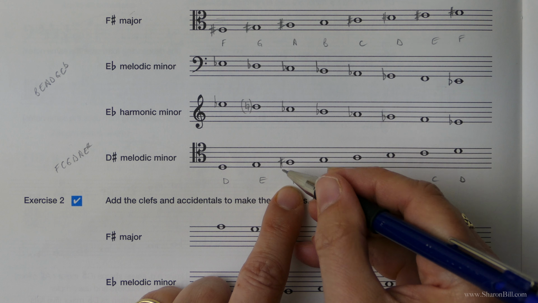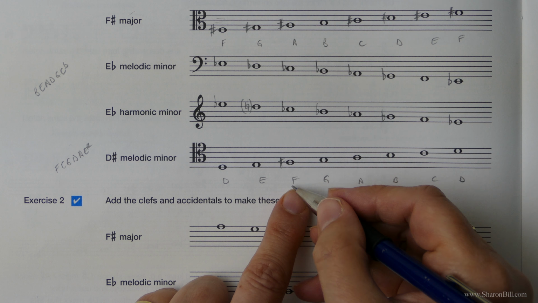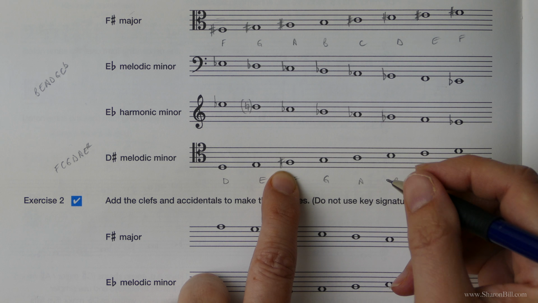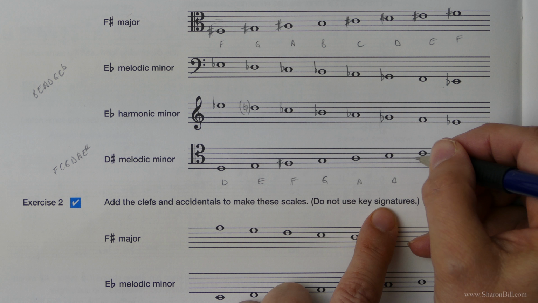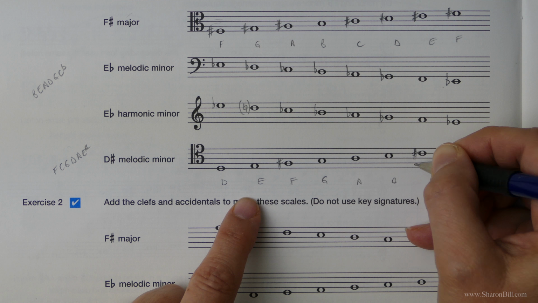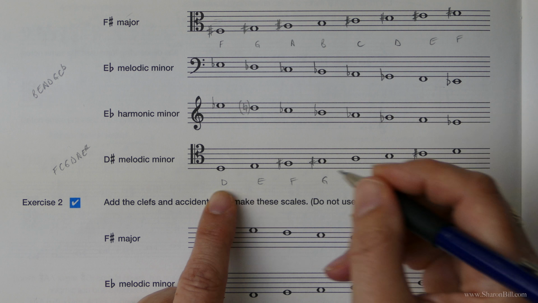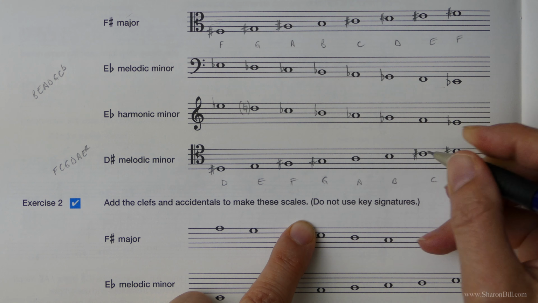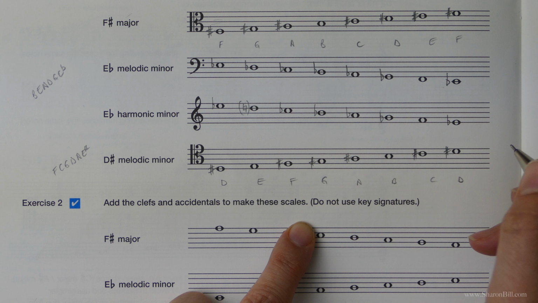Remember, the sharps come before the note. We need to know before we play it. Although you write F sharp, we put the sharp first. Obvious point there, I guess. F, C, G, D comes twice, of course. There's our key note. A, E.